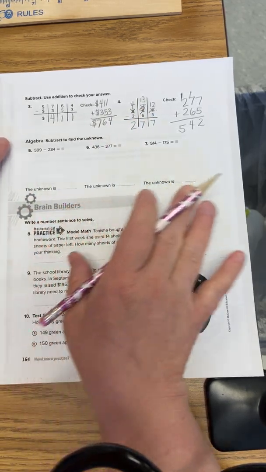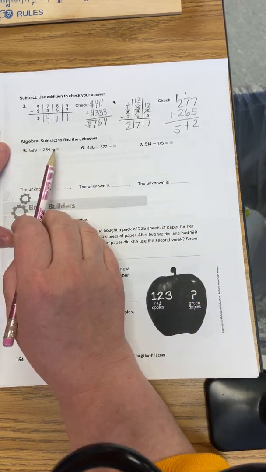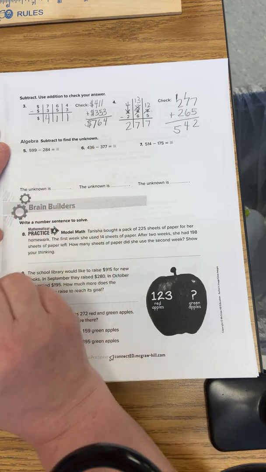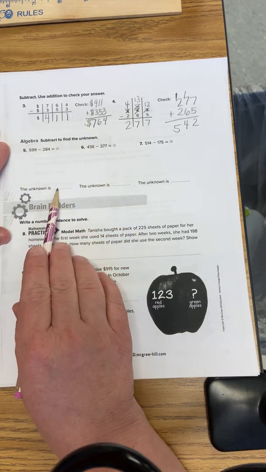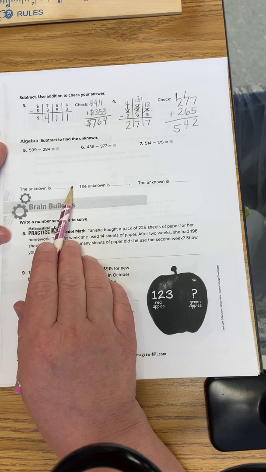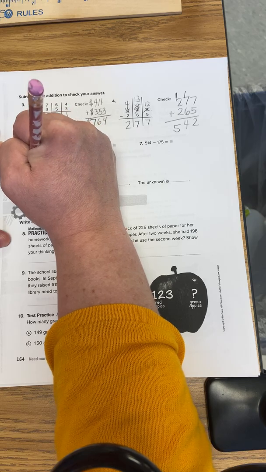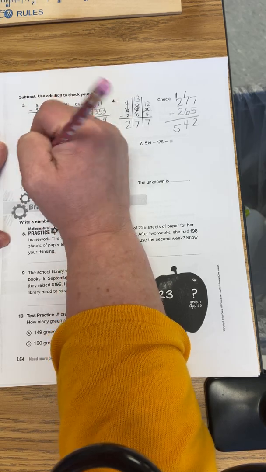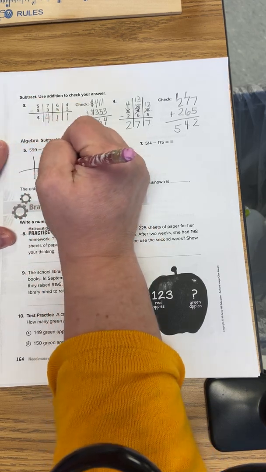All right, so on 5, 6, and 7, it says algebra. Subtract to find the unknown. So here we're just going to subtract to find the unknown, and then down here we have to write what the answer to our subtraction problem was. Now, when you're subtracting, I suggest keeping it all organized like they did up here.